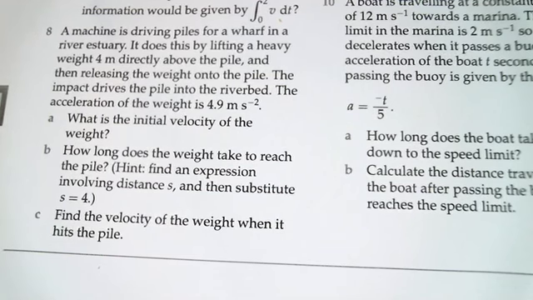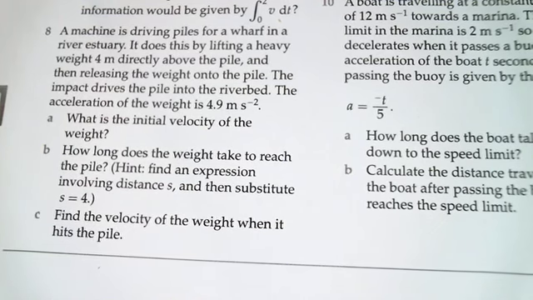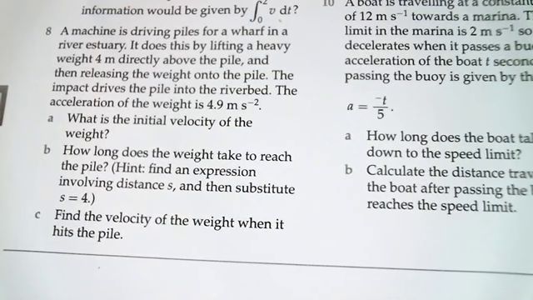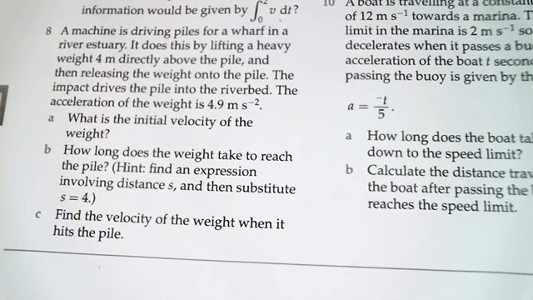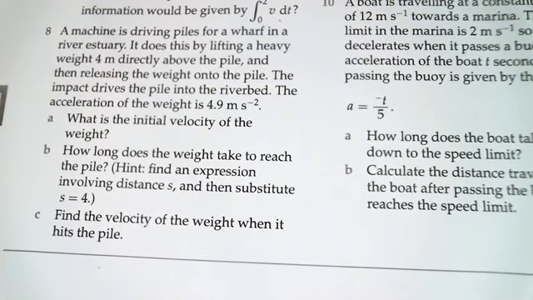All right, we had a question about question 8. It says a machine is driving piles for a wharf in a river estuary. So it's like a small canal type bit, a small opening if you like. It does this by lifting a heavy weight 4 meters directly above the pile and then slams down on it after it's released. The impact drives the pile into the riverbed. The acceleration of the weight is 4.9 meters per second squared. What's the initial velocity of the weight?